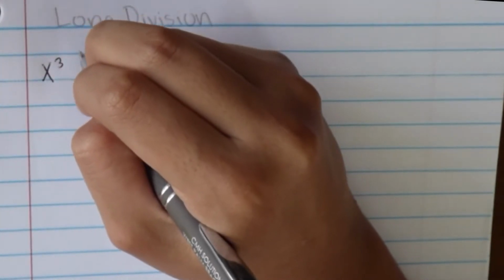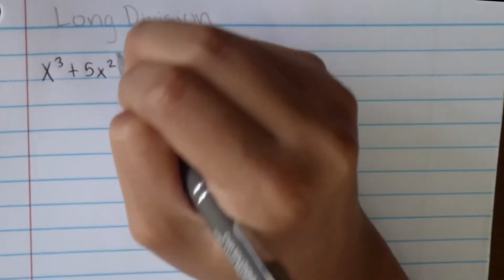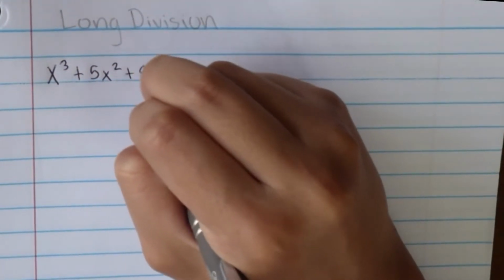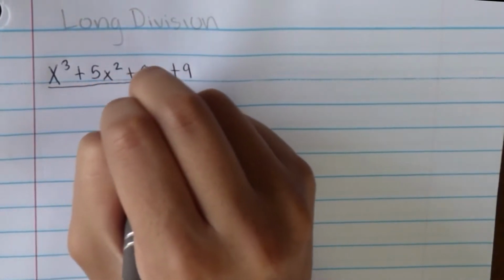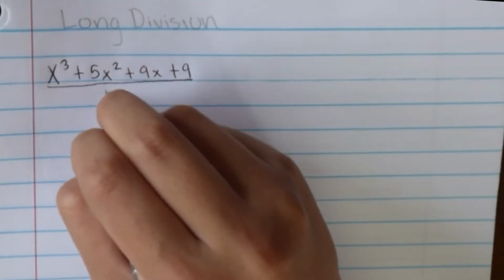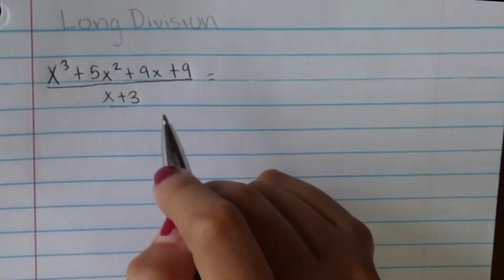First things first, we're going to begin with the equation itself, which is x cubed plus 5x squared plus 9x plus 9 divided by x plus 3. The number that's going to be our divisor is x plus 3.